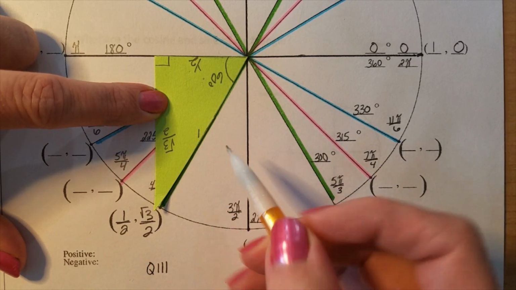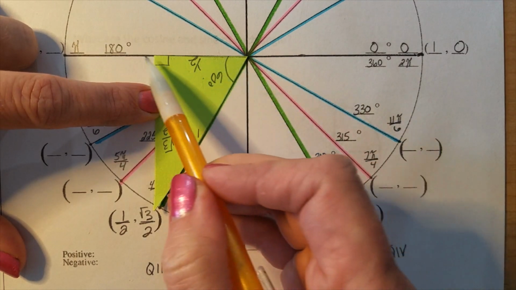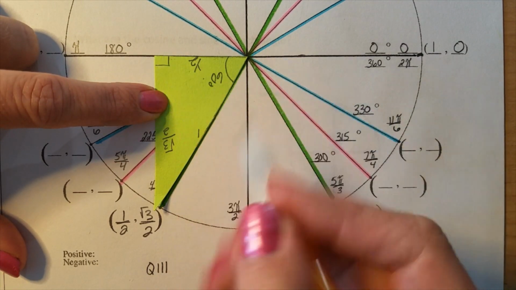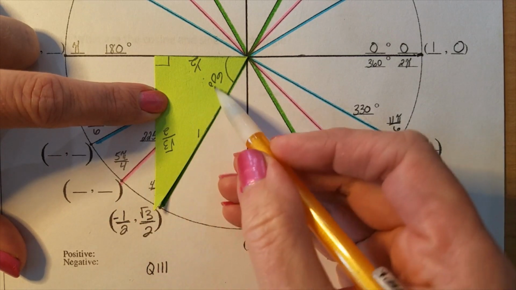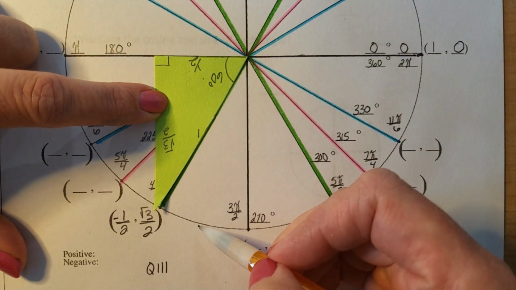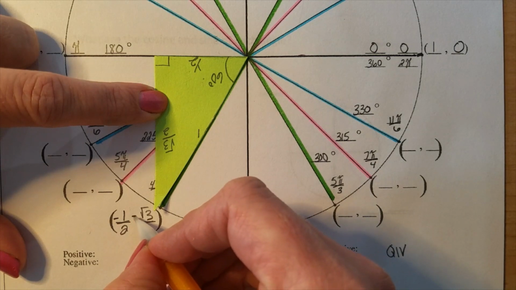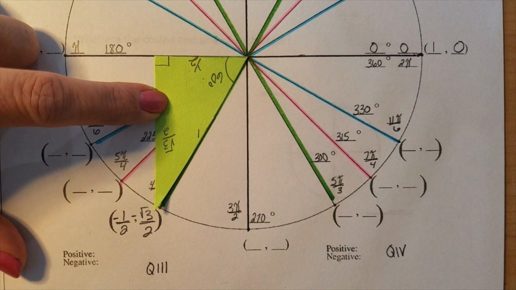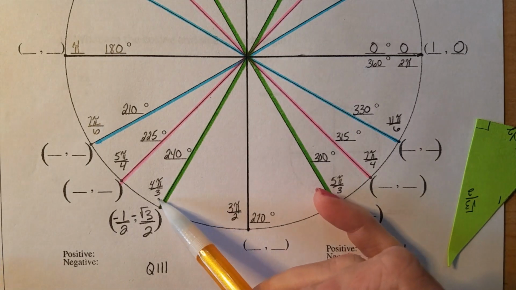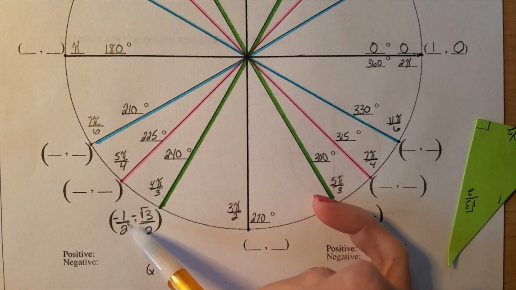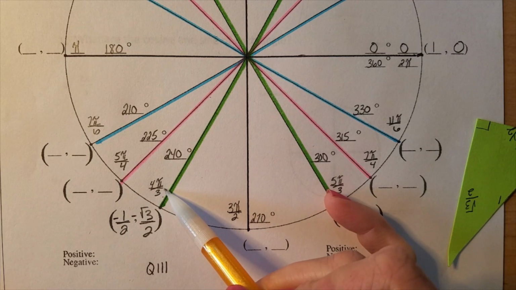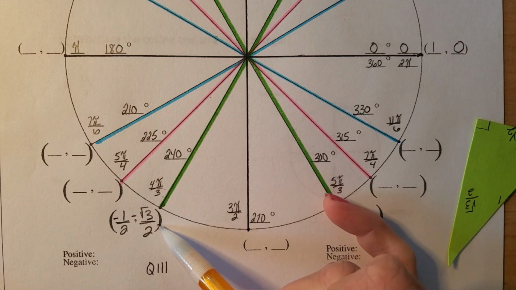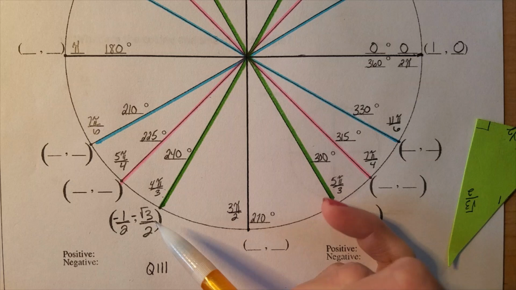Now, however, if we're in quadrant 3, again, we are to the left of the origin, which means these are negative values. And if we're underneath the x-axis, well, my y values are also negative. So again, cosine of 4 pi over 3 equals negative 1/2, and the sine of 4 pi over 3 equals negative square root 3 over 2.